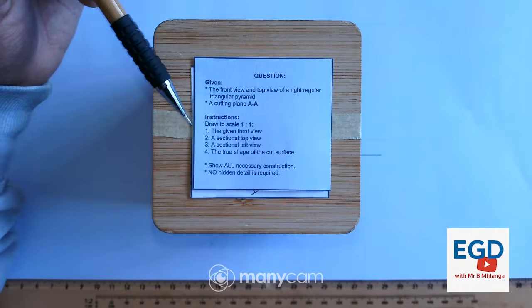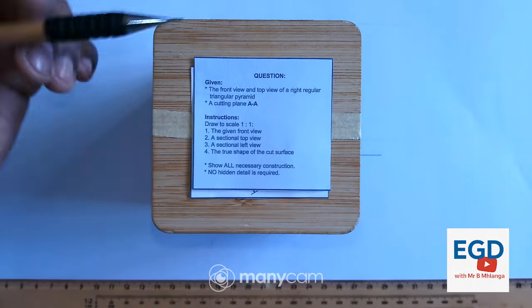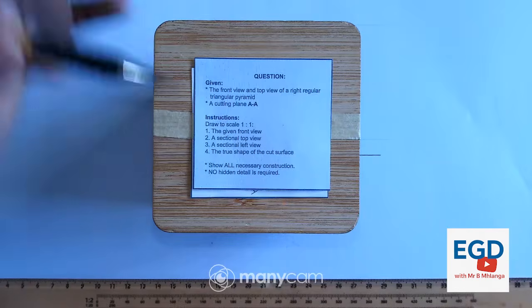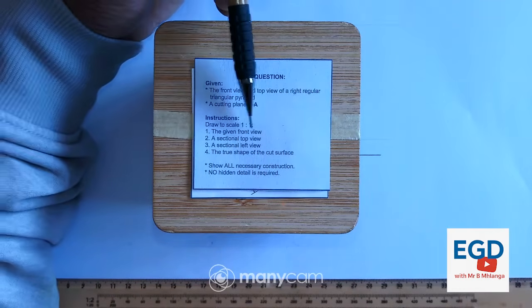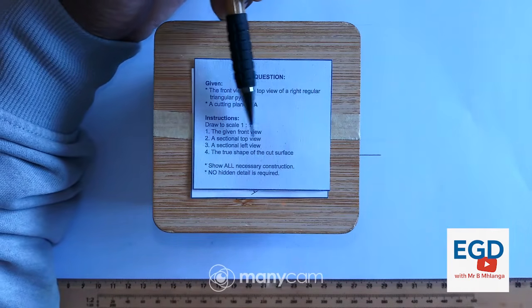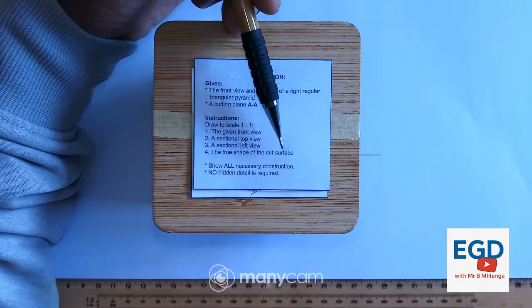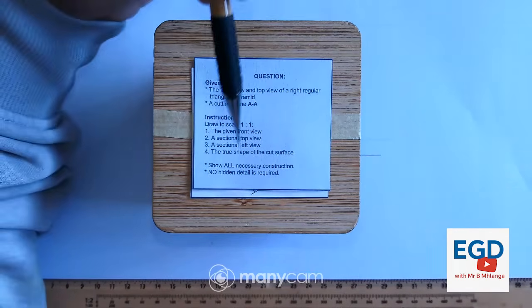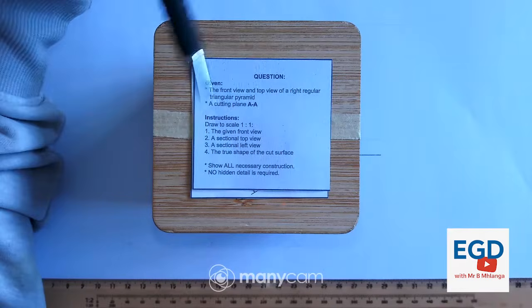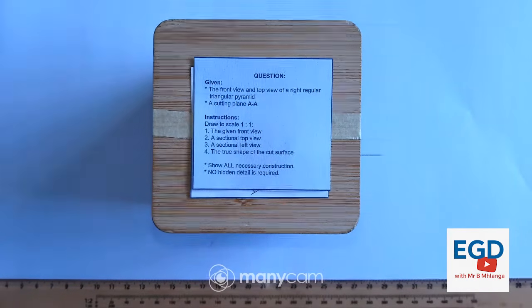Instructions: draw to scale 1:1. So we have to draw four views. We have to draw the given front view, a sectional top view, a sectional left view, and the true shape of the cut surface. We have to show all necessary constructions. No hidden detail is required.